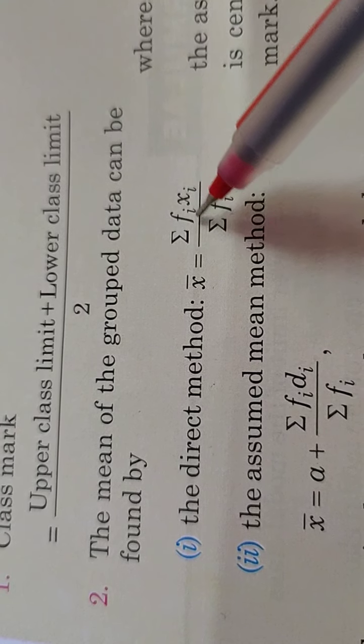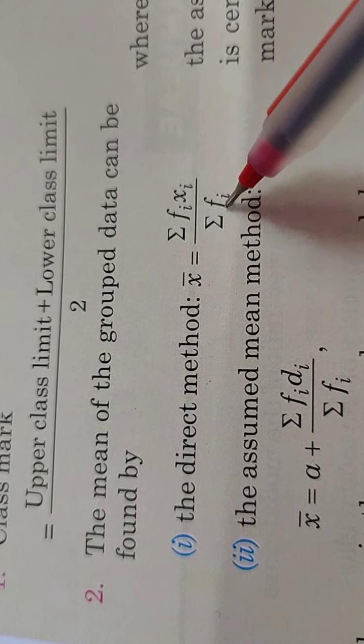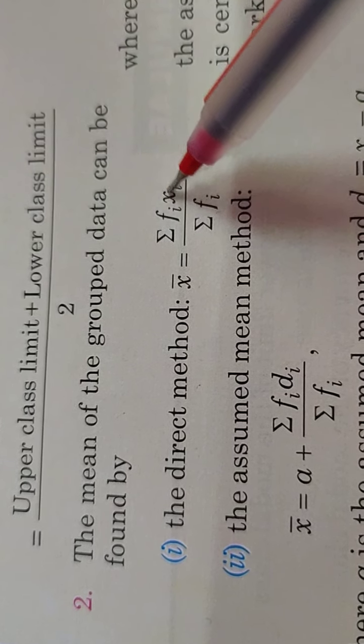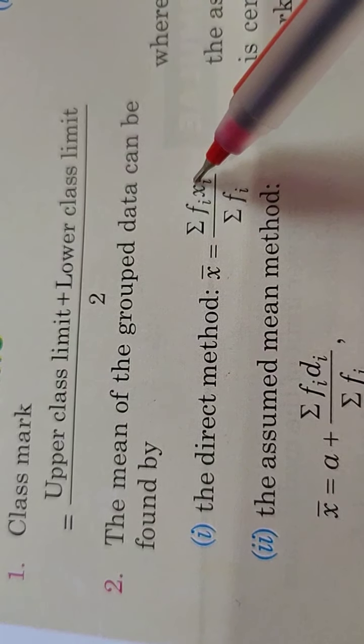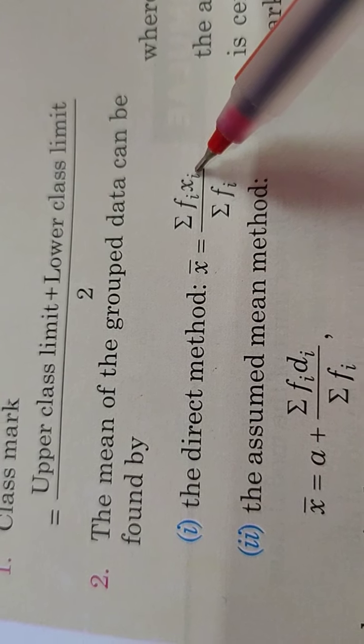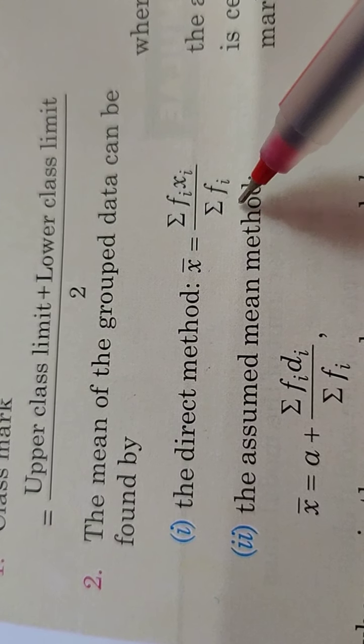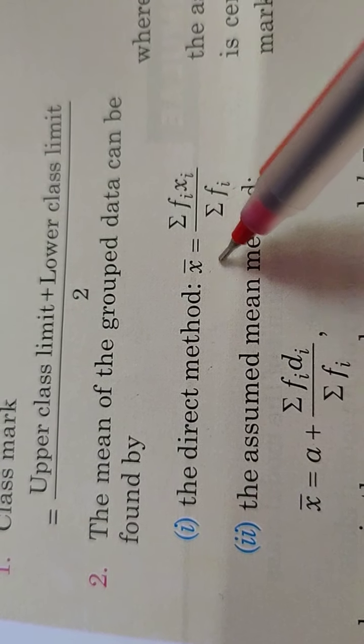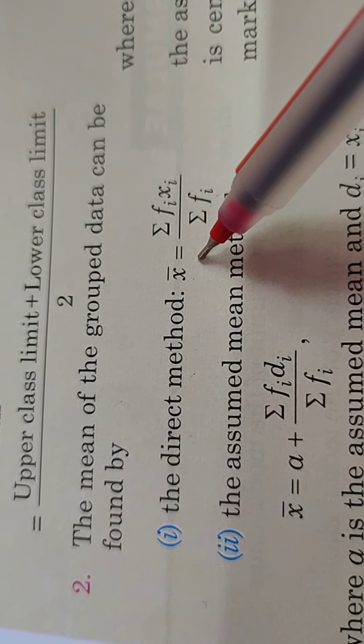Fi is nothing but the frequency and xi is the class mark. So summation of fi xi upon summation of fi, this is the formula to find the mean by direct method.